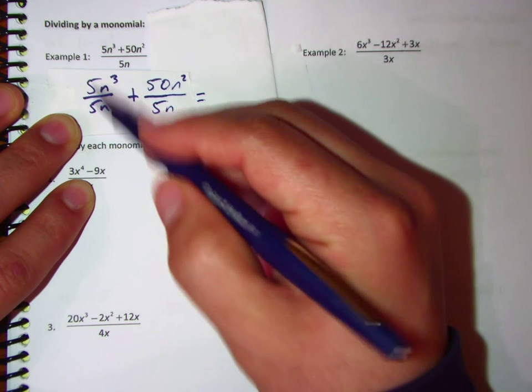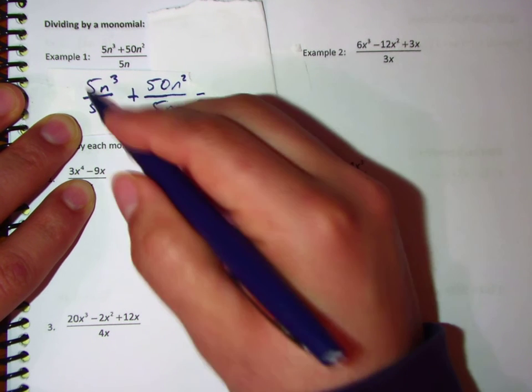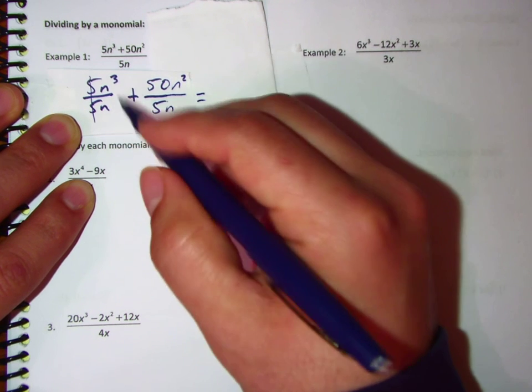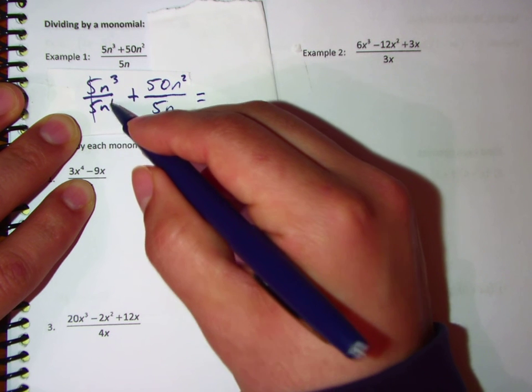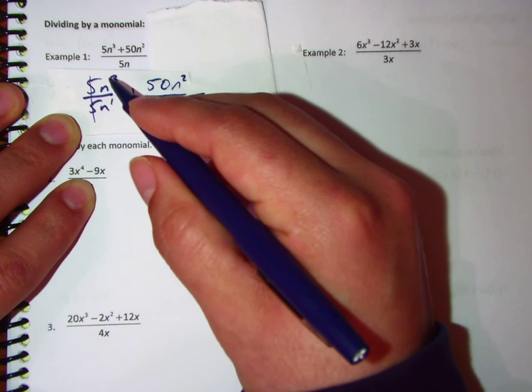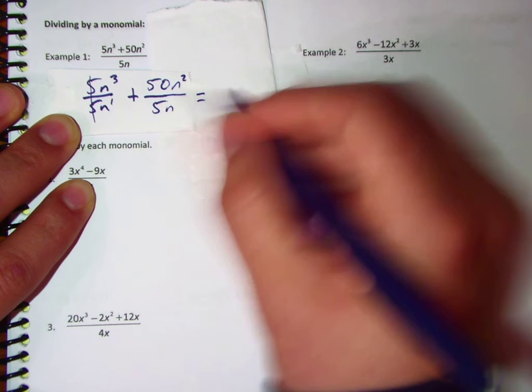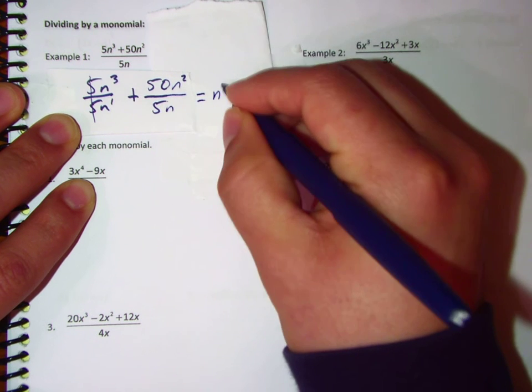So 5 divided by 5, that's going to cancel out because that's just equal to 1. N cubed divided by n. Remember that this is a 1 in the first down here. And when you're dividing, you subtract exponents. So that's just going to become n squared.